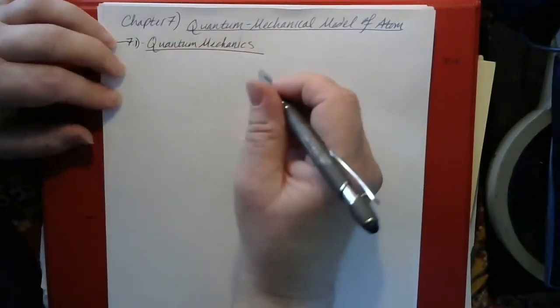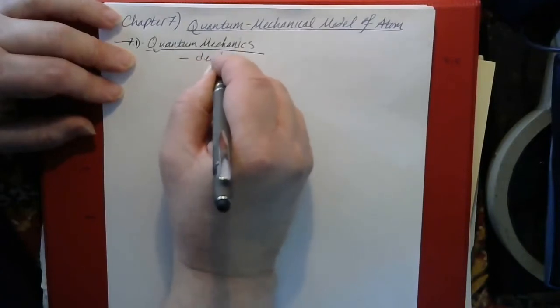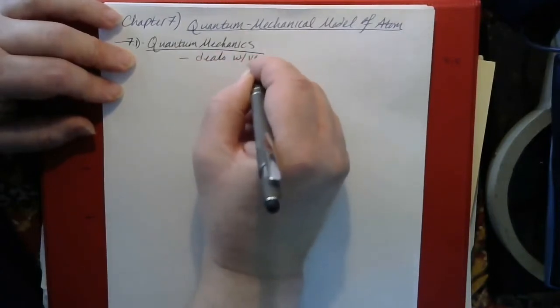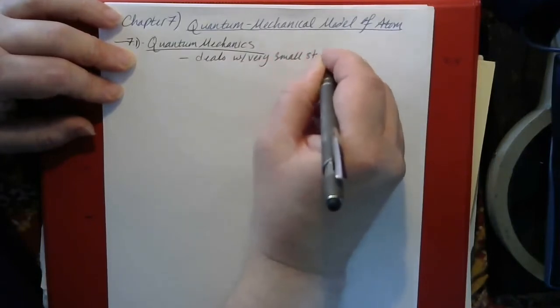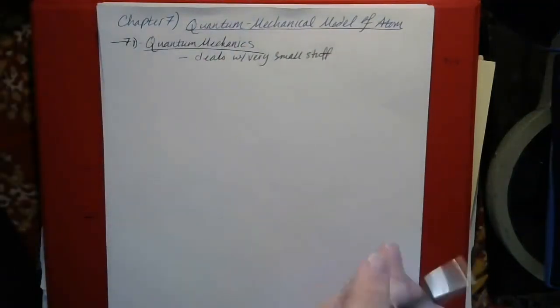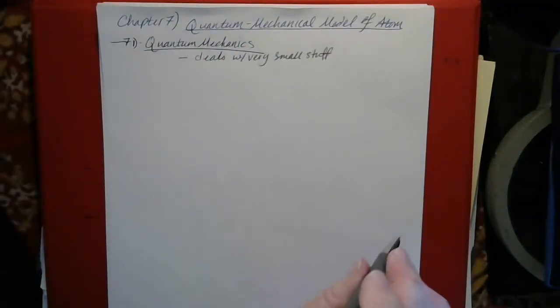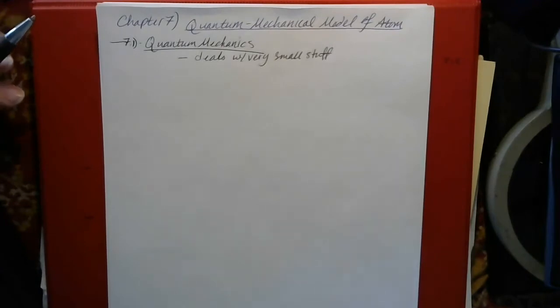Okay, so quantum mechanics deals with very small stuff. This is necessary because the previous models for how things behave, particularly with regard to movement, were devised by Isaac Newton around 1700.